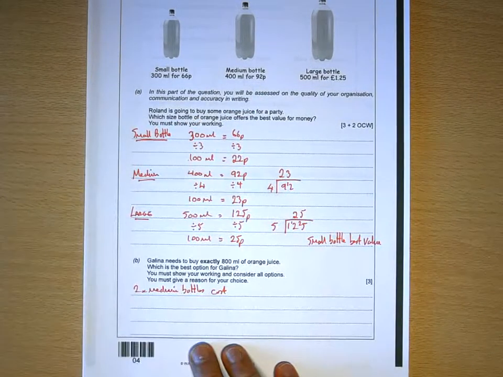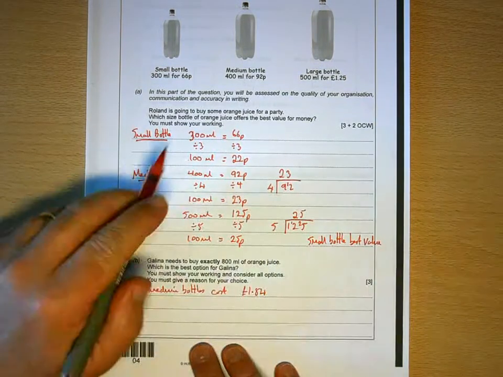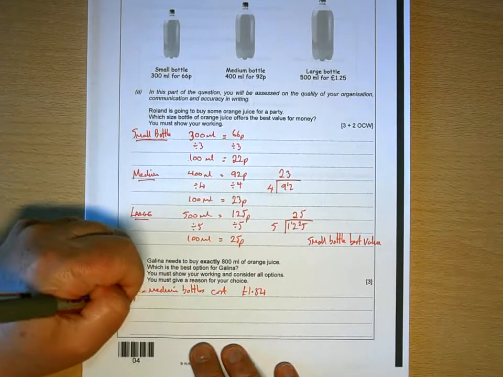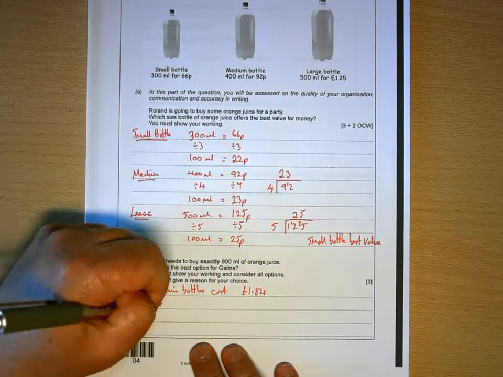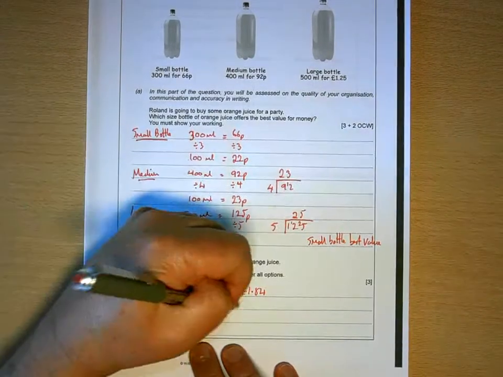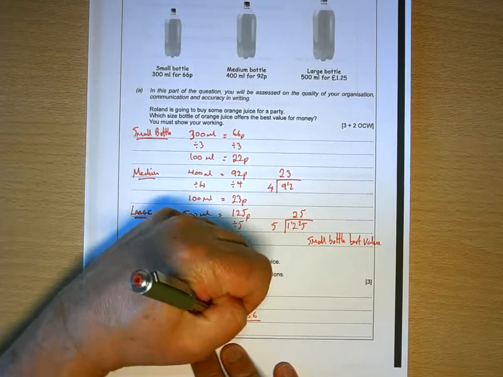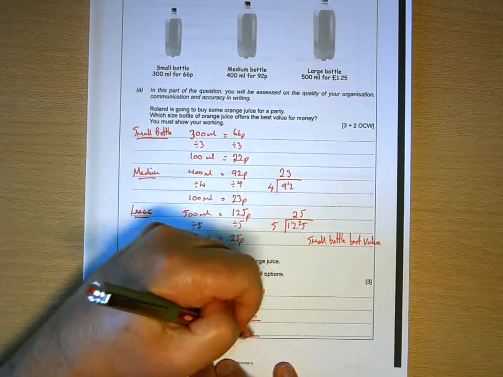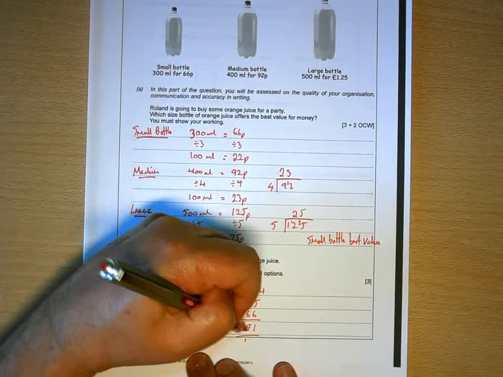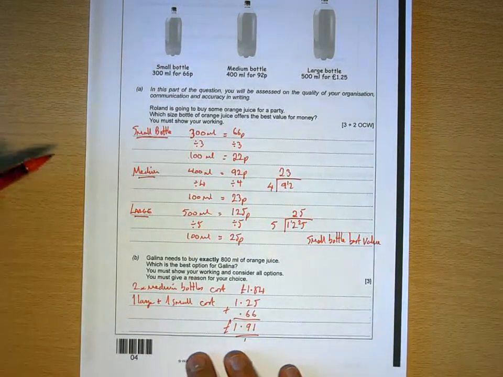So we could have 2 medium bottles. And they'll cost 2 lots of 92, £1.84. Or we could take a large and a small. And that's going to be 66 plus £1.25, which would be £1.91.